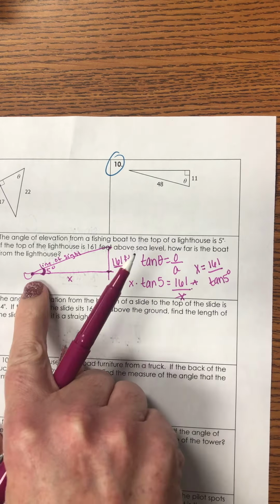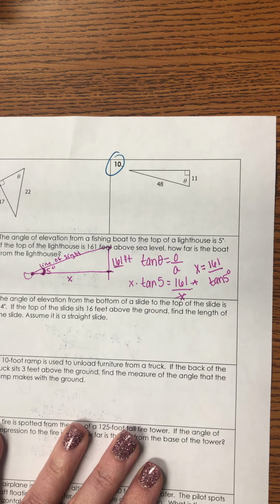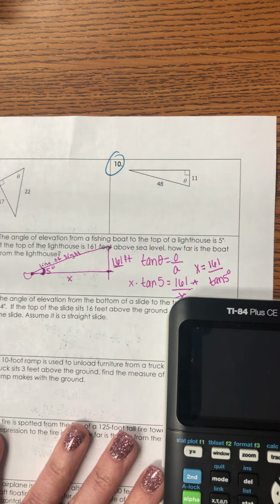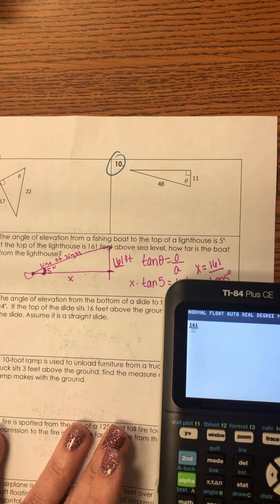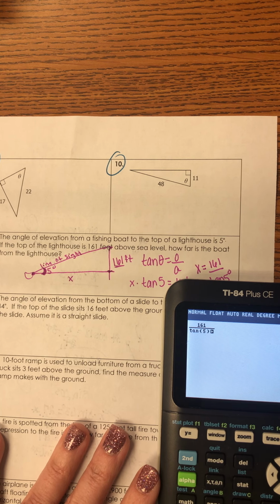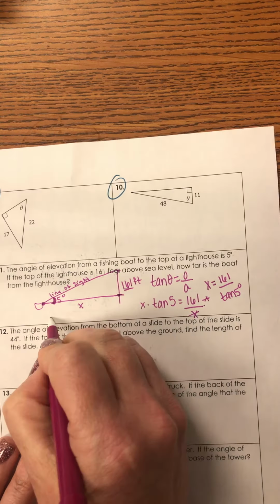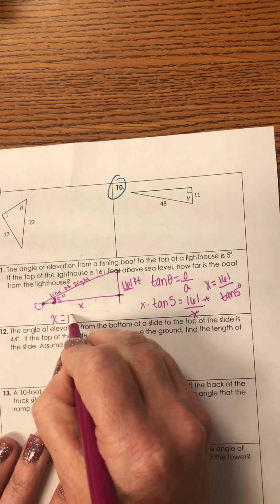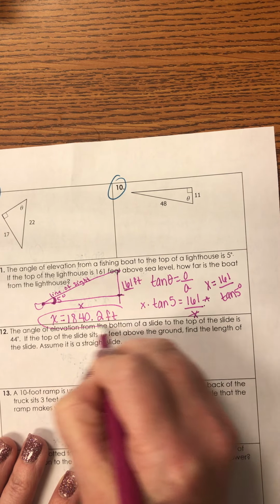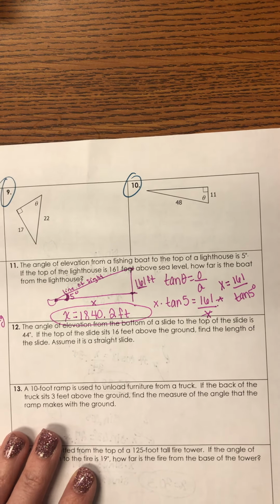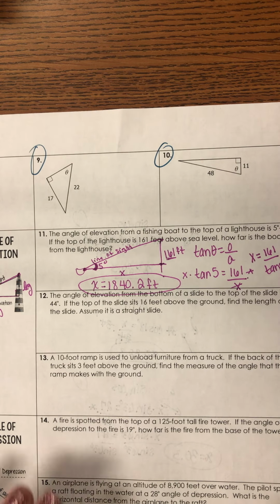So to figure out the distance from the boat to the lighthouse, I'm going to plug this into my calculator. So let's do alpha x, and we'll do 161 over the tangent of 5 degrees. Okay, let's go ahead and do one decimal place again, as per our habit. We've got 0.23, so let's do 0.2. So x is equal to 1,840 and 2/10. Since we're talking about feet, let's make sure that we put our unit of measure. So that wasn't so bad, was it?